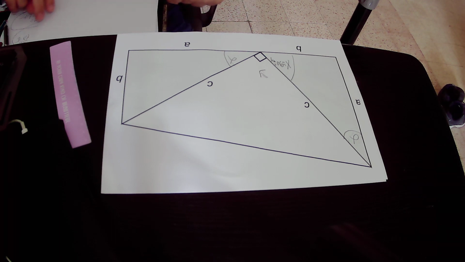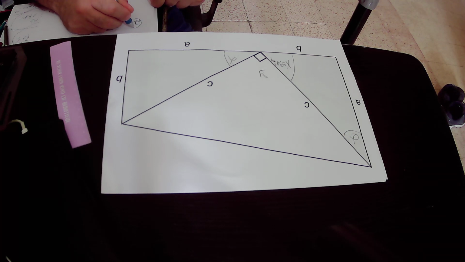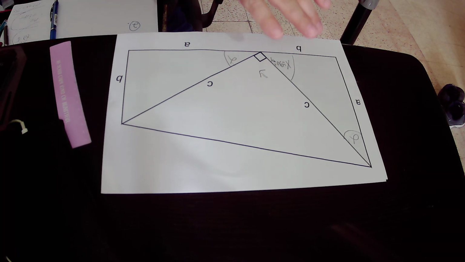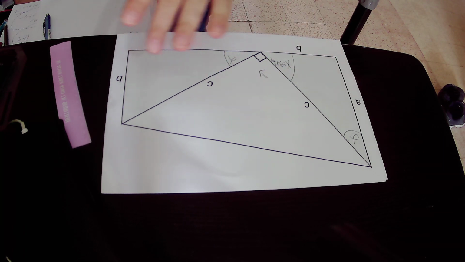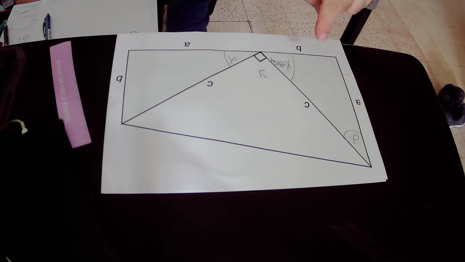Now we will calculate the area of the trapezoid in a second way. We can say that the area of the trapezoid is actually the area of its components, and this trapezoid contains three triangles: the left triangle, the middle triangle, and the right triangle.